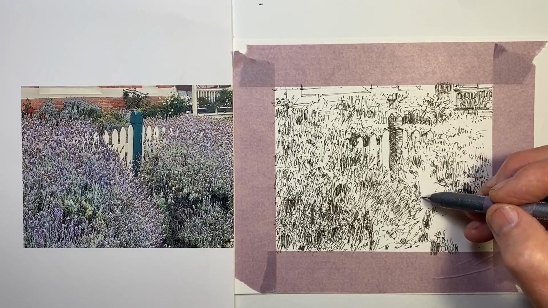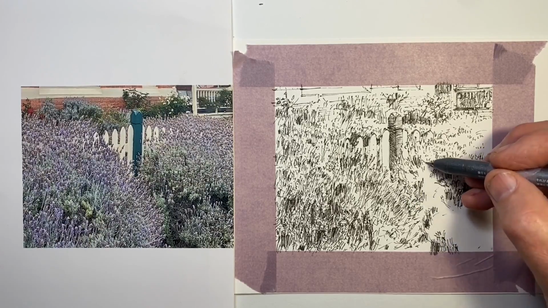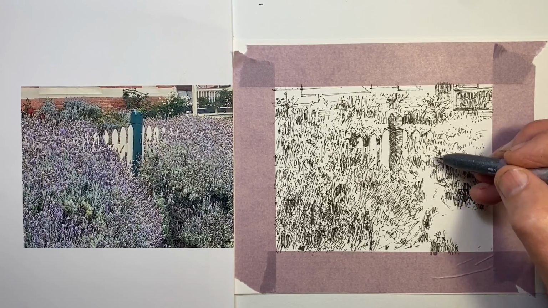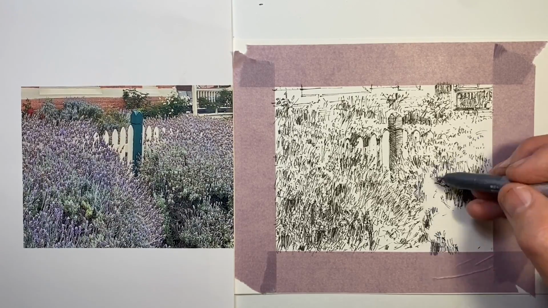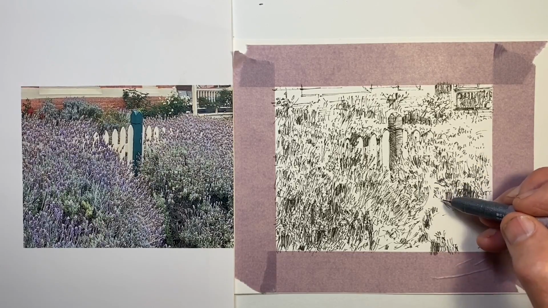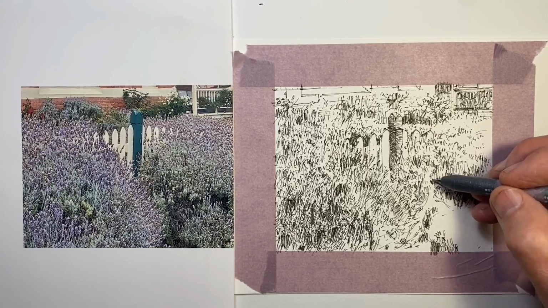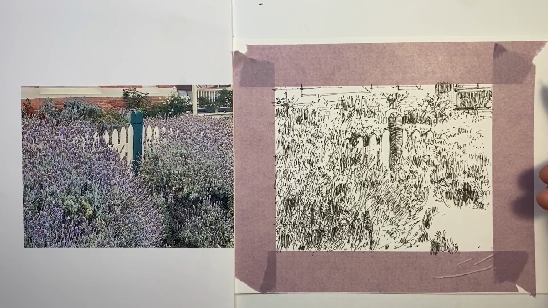So I'm trying to get this dark value here. I don't want to make it too dark because then it's going to compete with the closest dark areas on the lower left. So it needs to be dark and the lines close together, but not creating as much of a darkness as the closer parts are.